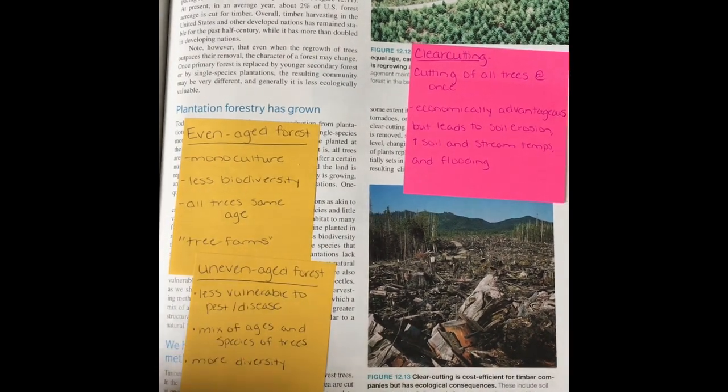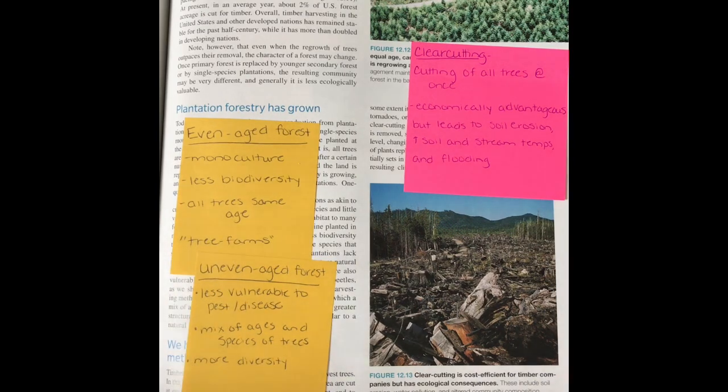We also have uneven-aged forests, and these are less vulnerable to pests and disease because there's a variety of species of plants as well as mixed ages, so they're a little bit more resistant. We see a lot more biodiversity because more animals are around due to the variety of plants that are around.